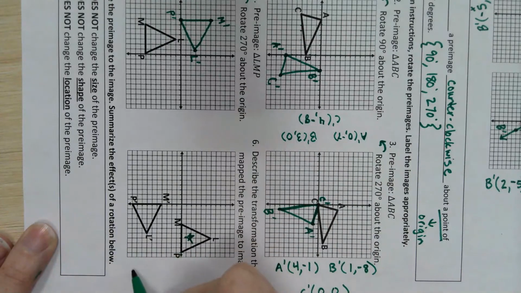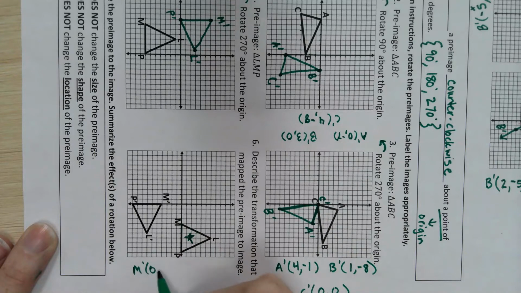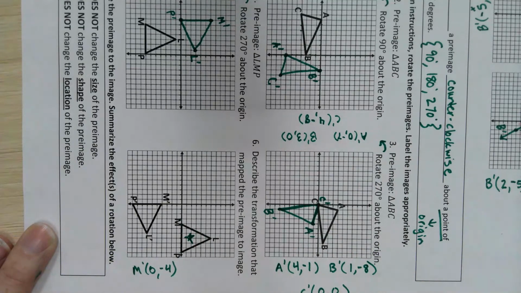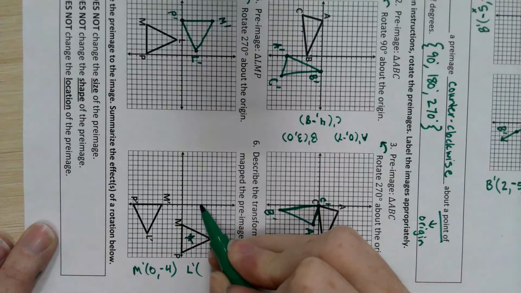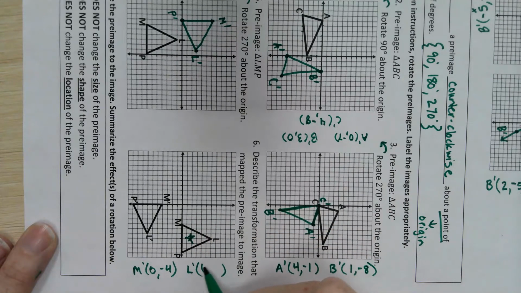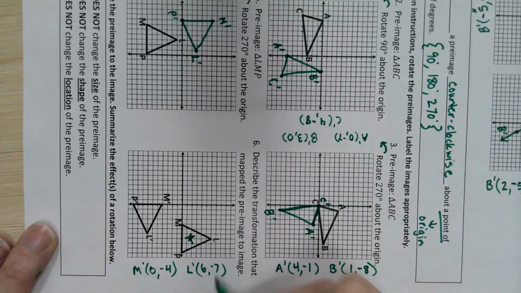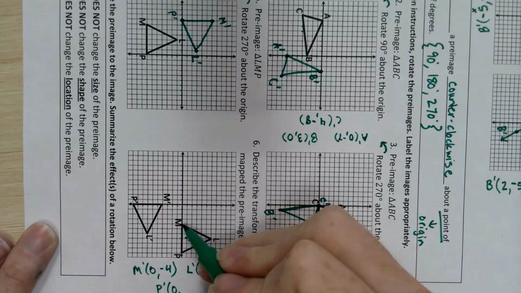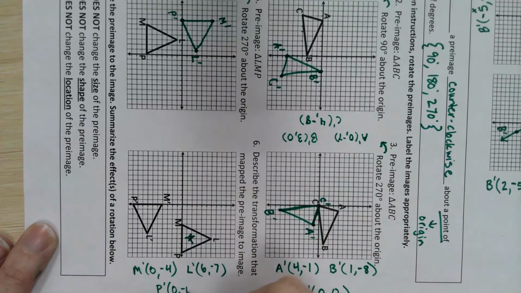So if I write down M prime, that's just down 4, so 0, -4 would be that ordered pair. L prime is 1, 2, 3, 4, 5, 6 to the right, and then 1, 2, 3, 4, 5, 6, 7 down. And then P prime doesn't go left or right at all, but it goes down 5, 6, 7, 8, 9, 10.